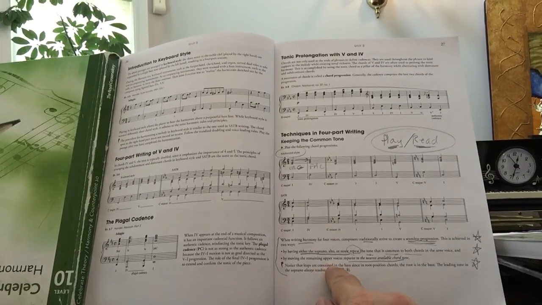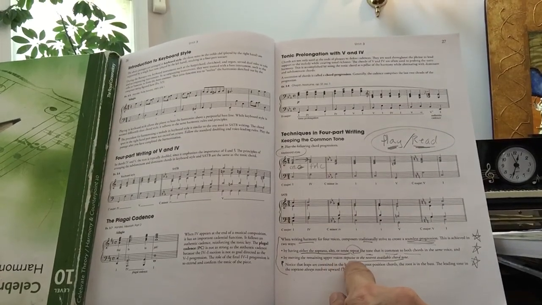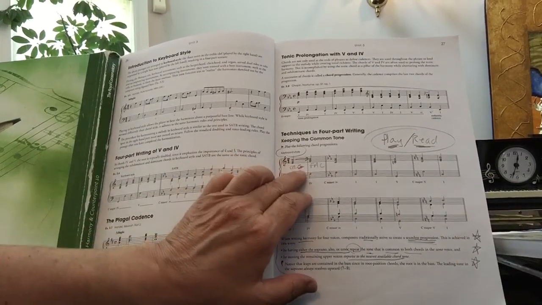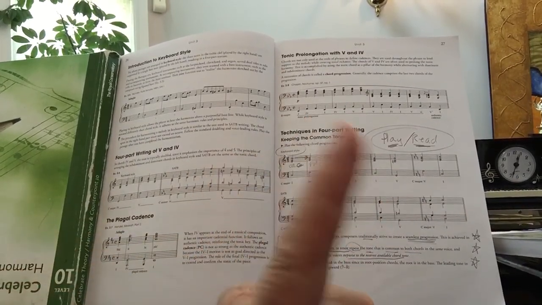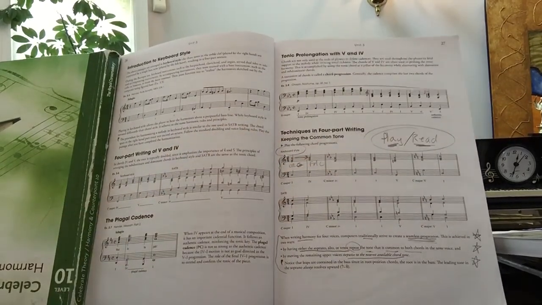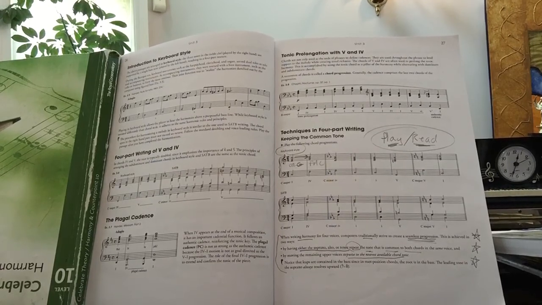By moving the remaining upper notes stepwise. So the secret is they move by step. They move by one note each. E and G move up to F and A. Listen, 1 to 4: F, A, C. Do you hear it? C, E, G, F, A, C.